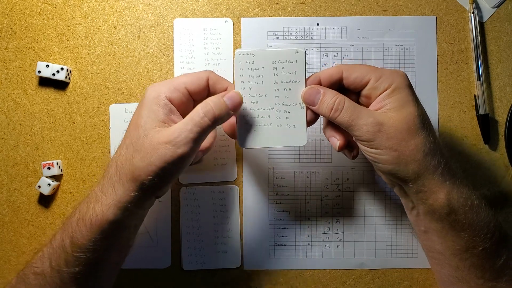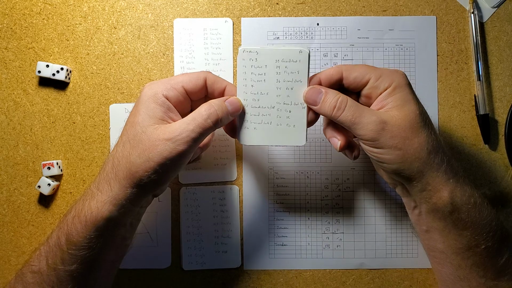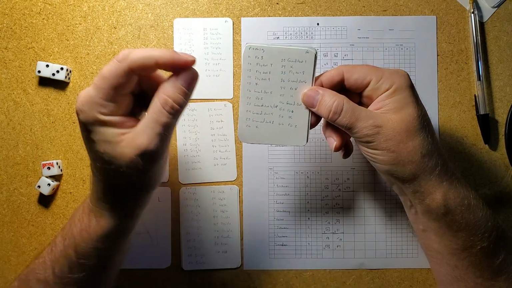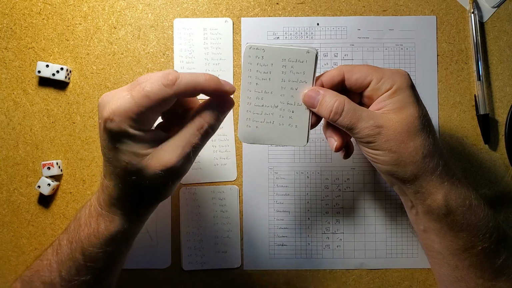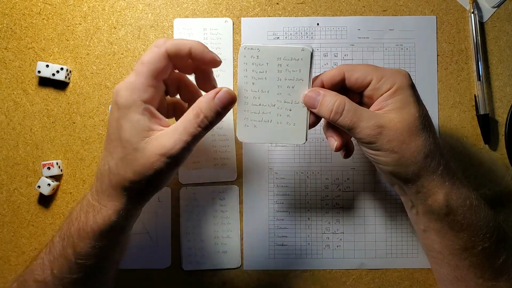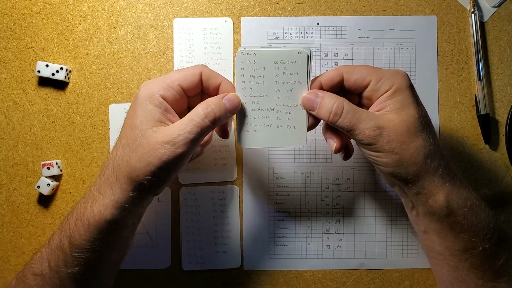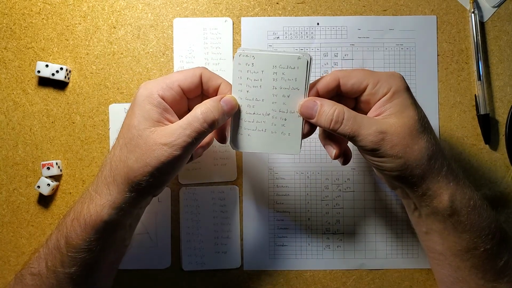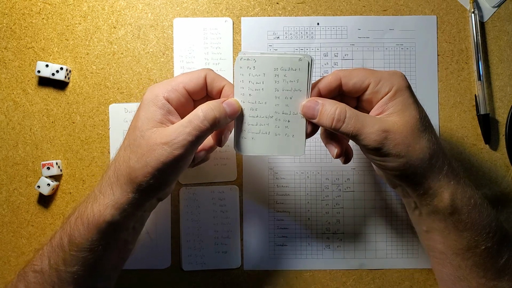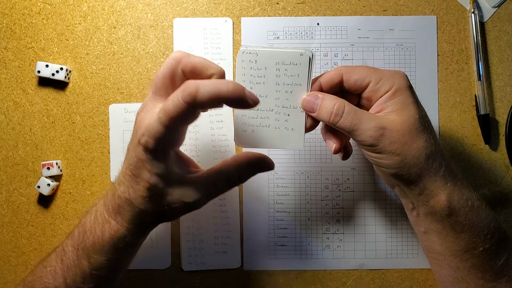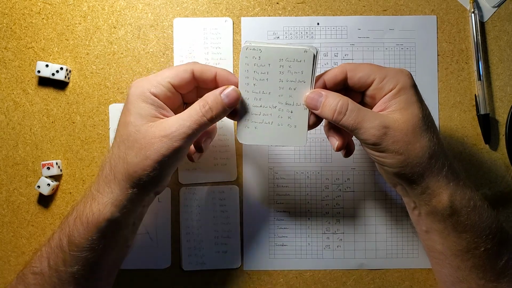So those are 3 opportunities for that. You also have 3 opportunities for rolling one that equals either 6 or 8, and so rolls that equal 6, 7, or 8 are going to be your most common rolls.